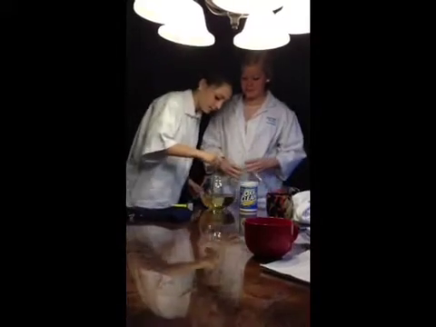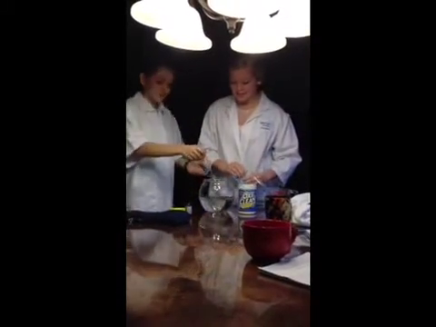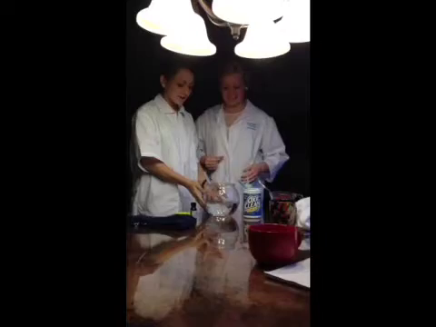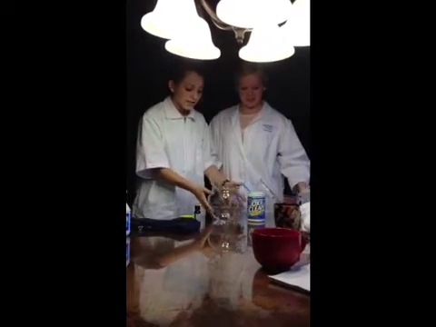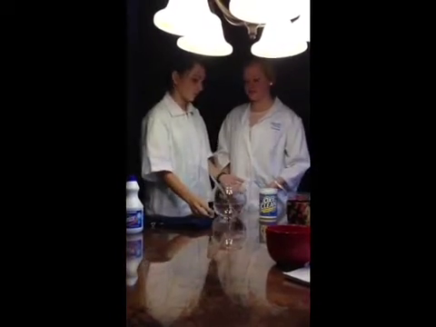Mix it up a little bit. Look at that, it's completely clear. Because of the oxidation, where the electrons are removed from the chromophores, they now reflect absolutely no color, whereas before they reflected the color of the iodine, which was a brownish red.